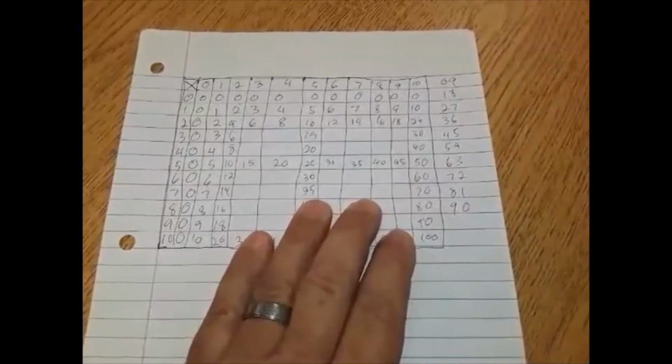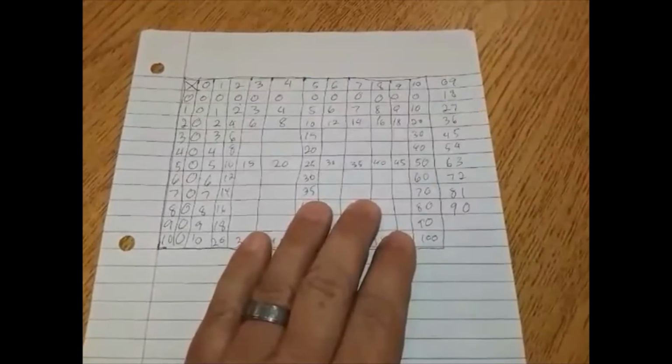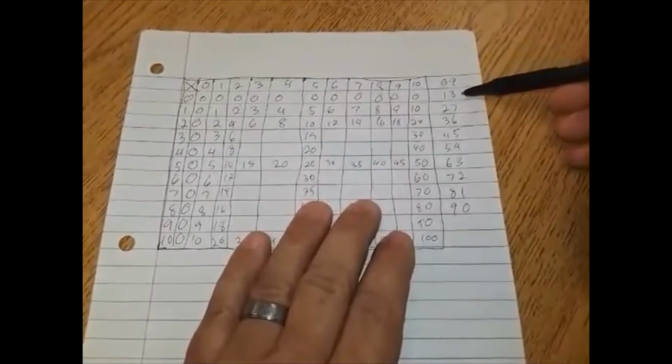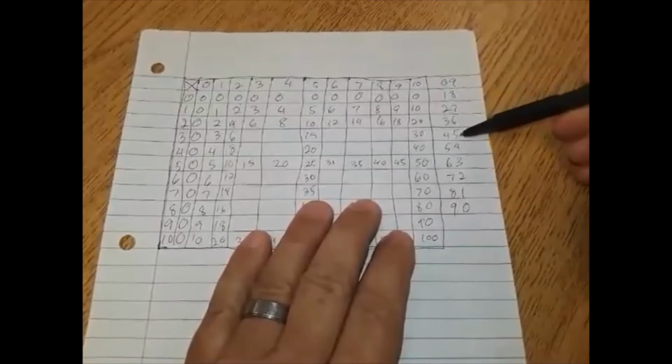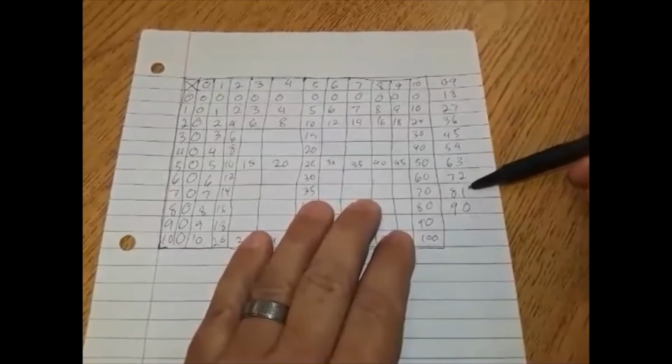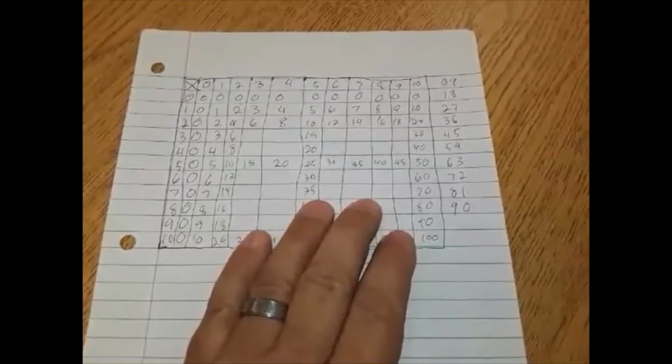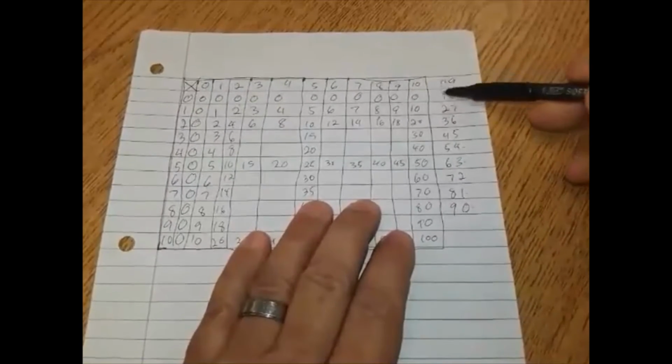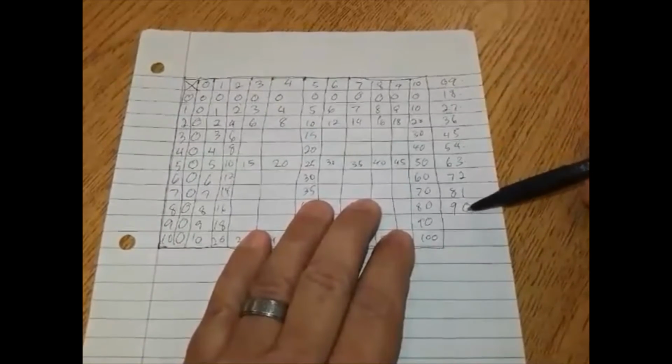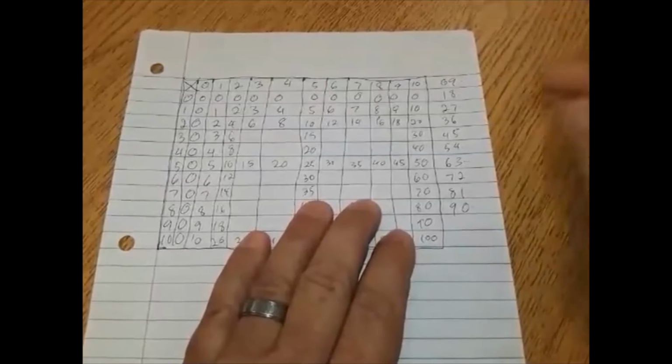So that's pretty easy. And that's all of your 9 facts through 10. So 9 times 1, 9 times 2, 9 times 3, times 4, times 5, times 6, times 7, times 8, times 9, and times 10. That's all of your facts. And all you had to do is start at 0 to 9, and then 0 back up. And that gives you all of your 9 facts.